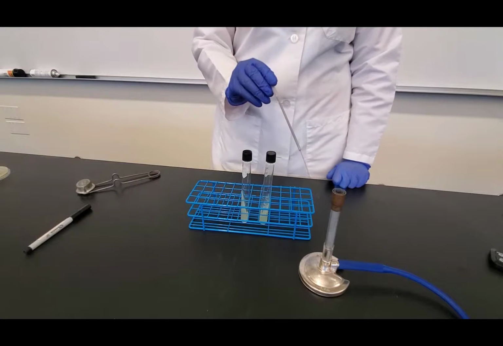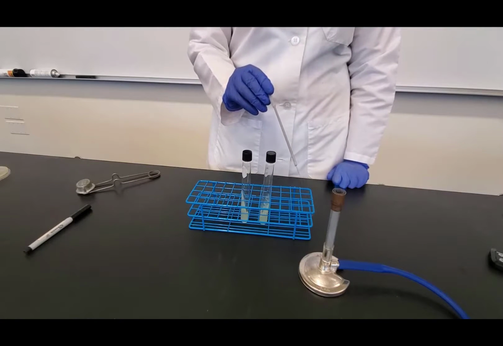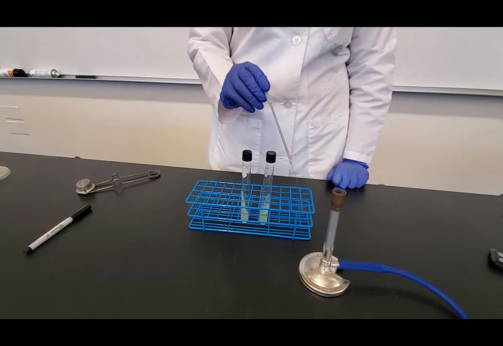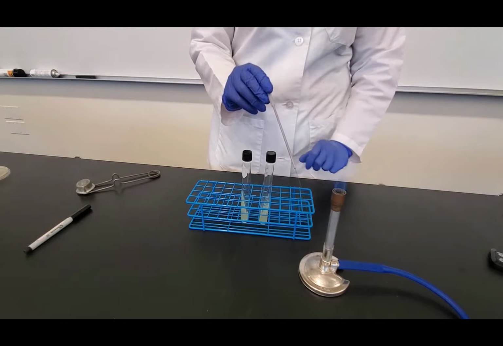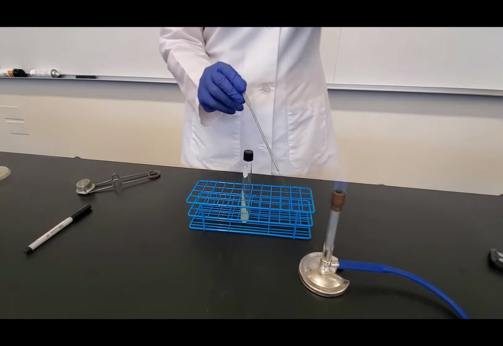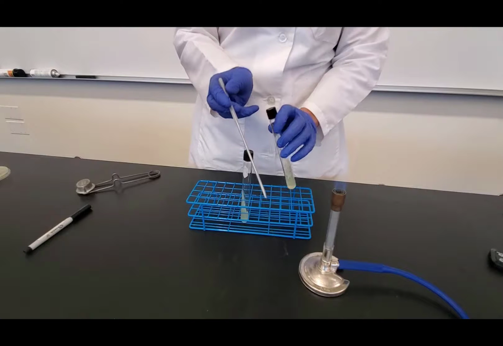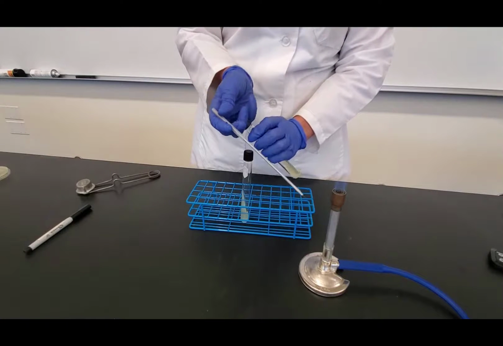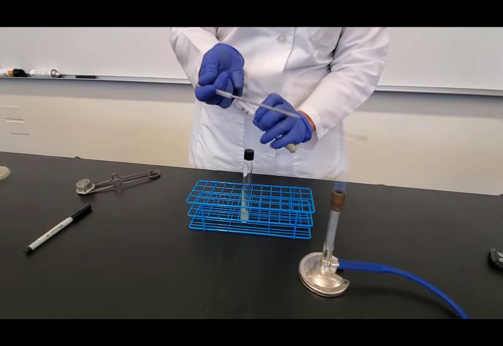Now that my loop has been flamed, I let it cool down and I keep the loop steady and by the flame because again, the flame is my sterile field. So I want to make sure that I keep the loop over in the sterile field of view, and I'm going to pick up the tube that has the bacteria. And so when I pick up the tube, I'm going to put the cap between my pinky and ring finger, and I'm going to unscrew the cap because these are screw caps.